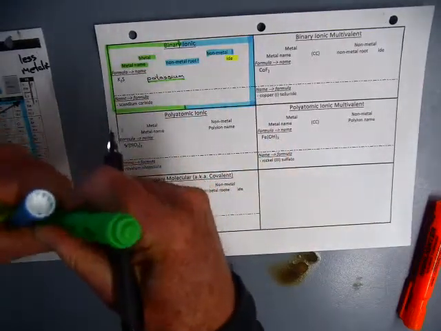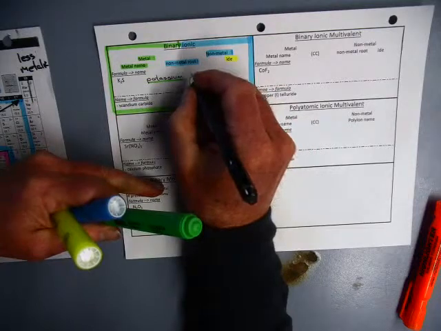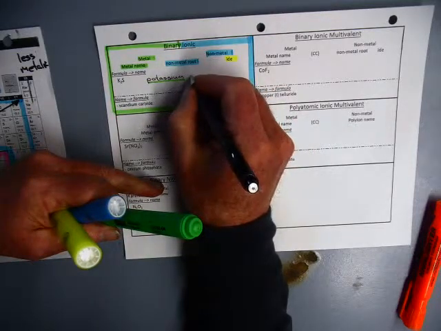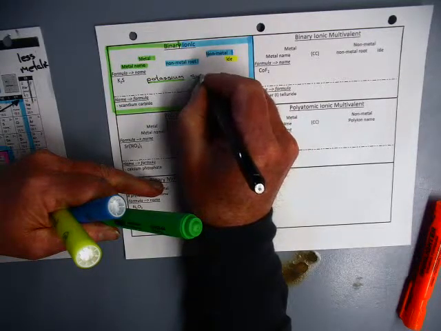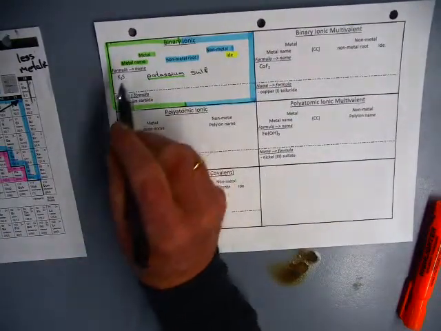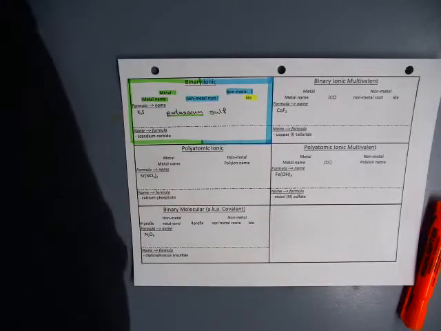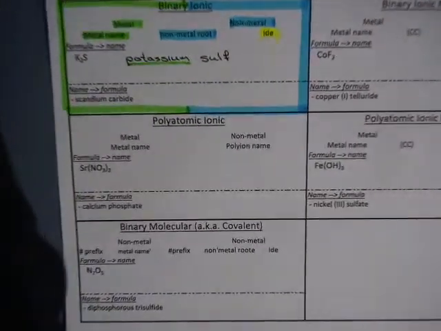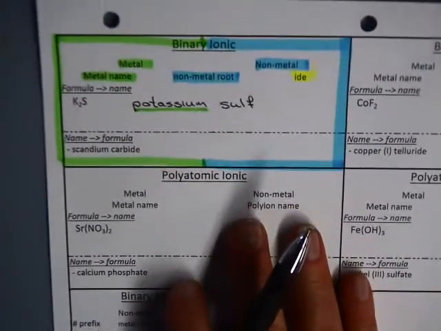The non-metal root is sulf, because it's sulfur, and you're going to drop the last syllable, and so this is going to be sulf.